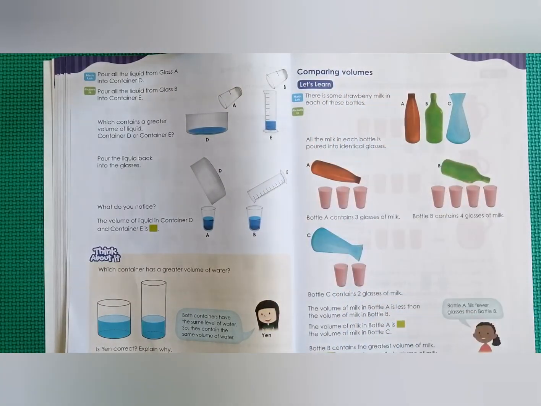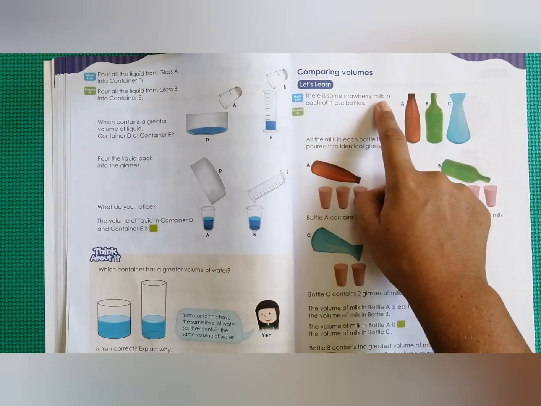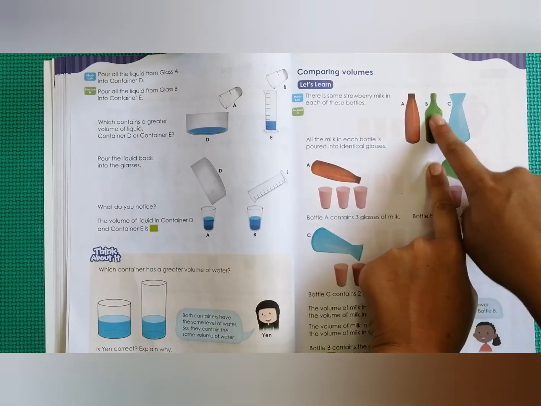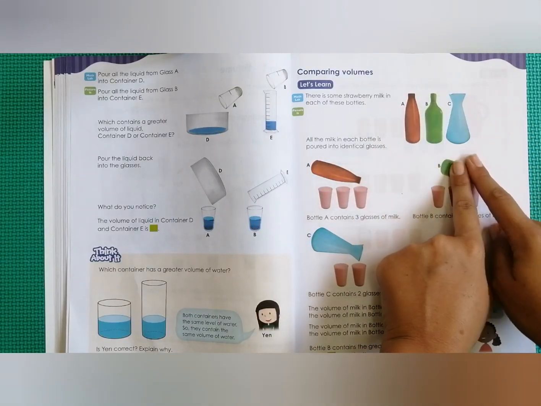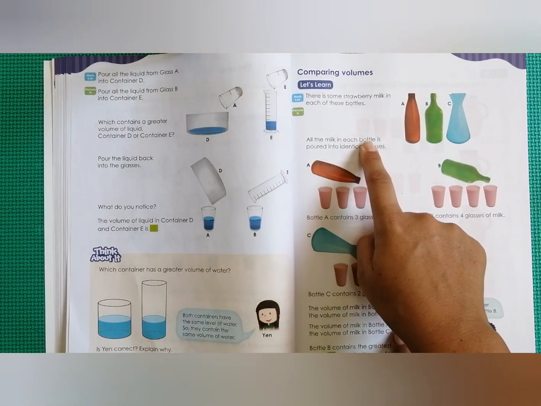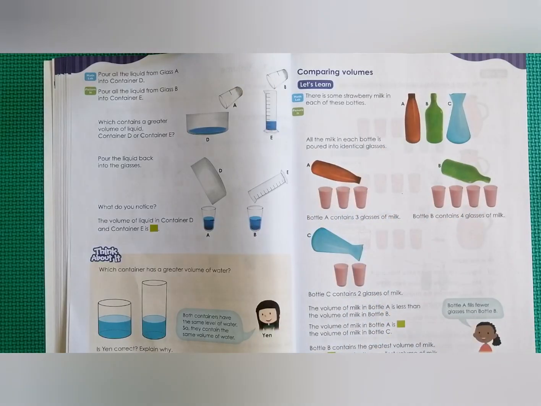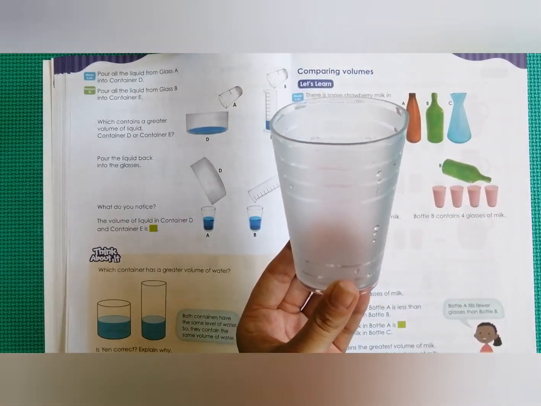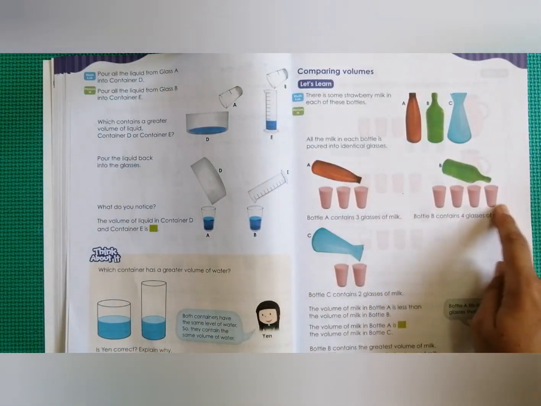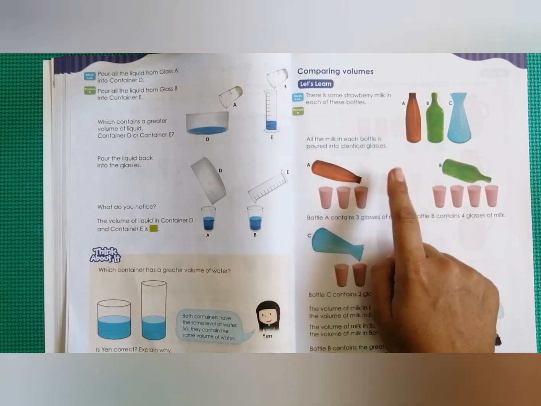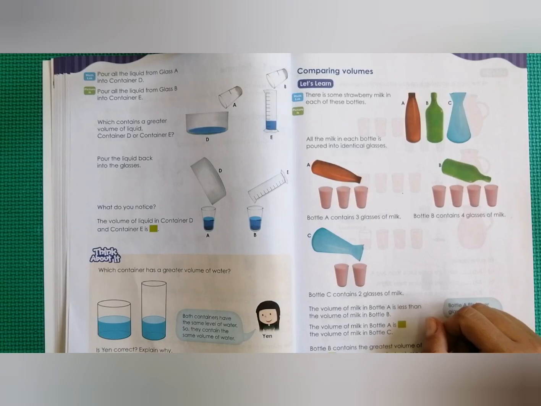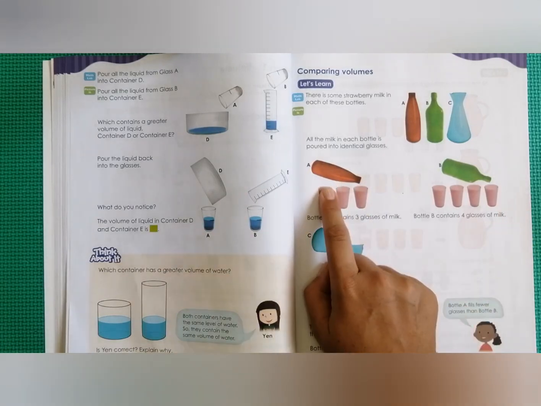Comparing volumes. There is some strawberry milk in each of these bottles: bottle A, bottle B, and bottle C. All the milk in each bottle is poured into identical glasses. So they're all poured into glasses, the same size, the same shape glasses, as you can see. So we want to compare the volume of milk in each of these containers. So let's look, container A.